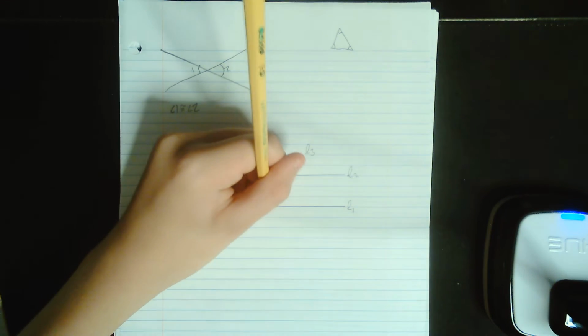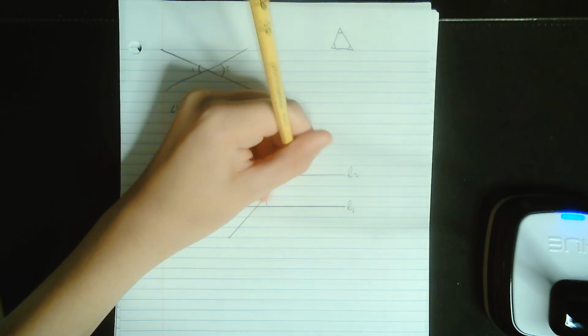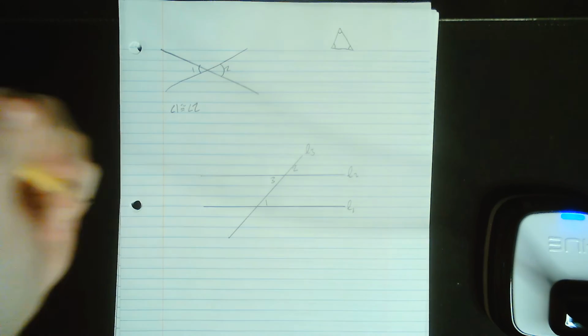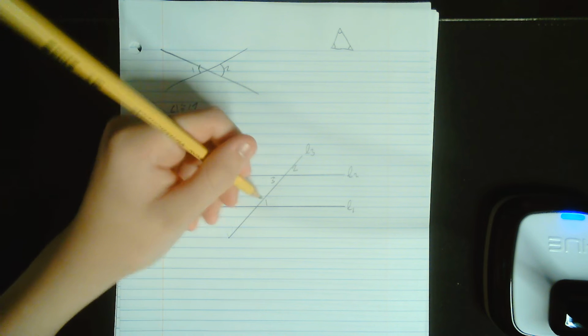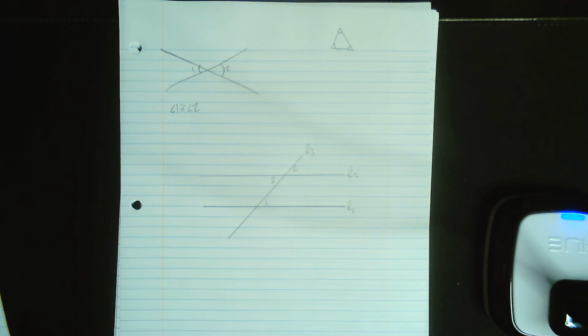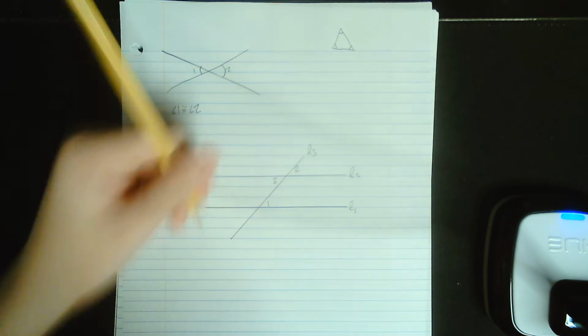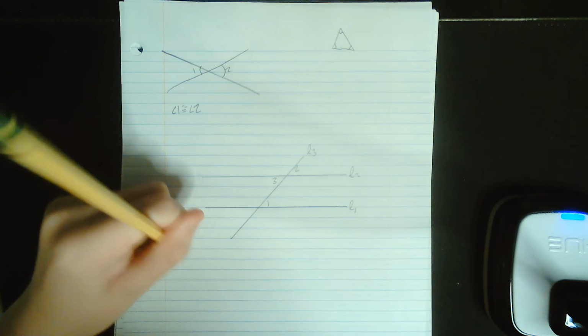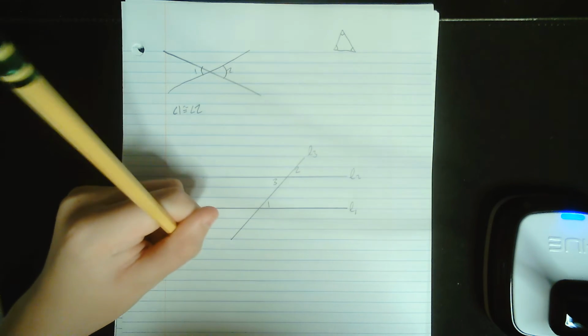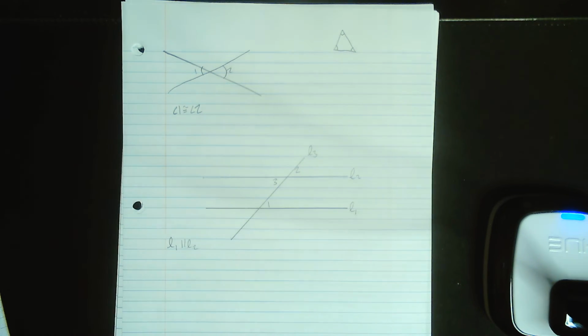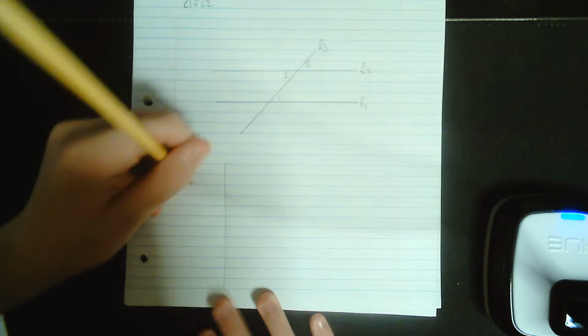In this case, I'll do three angles here. Angles 1, 2, and 3. What we're going to be proving is that angle 1 and angle 3 are equal. So, in this case, we're proving that 1 and 3 are equal in the case that line 1 is parallel to line 2. So we're going to make a 3-column proof, or 2-column proof.